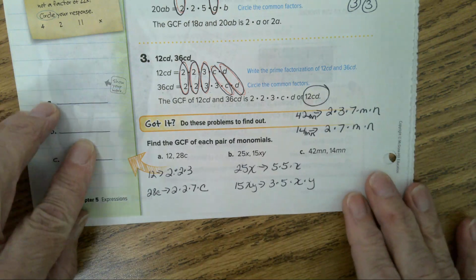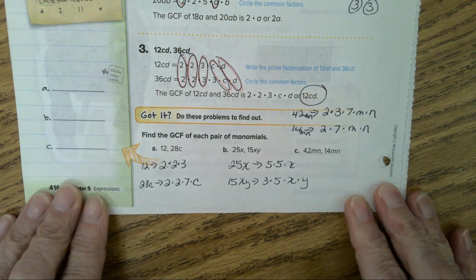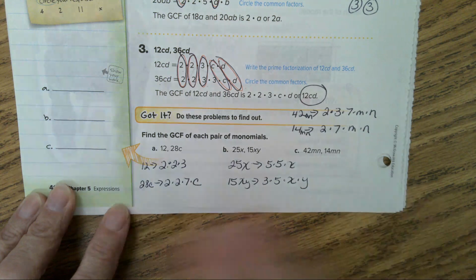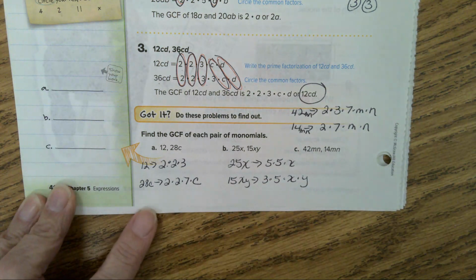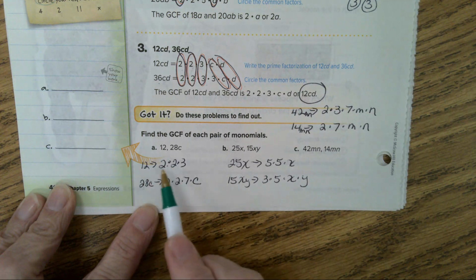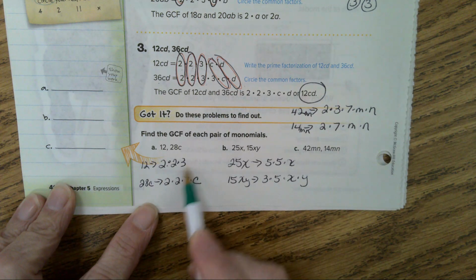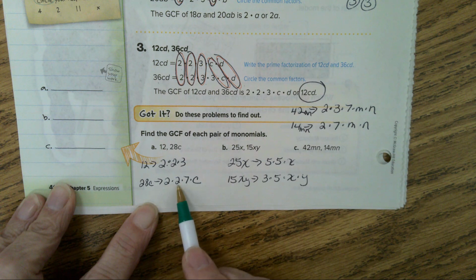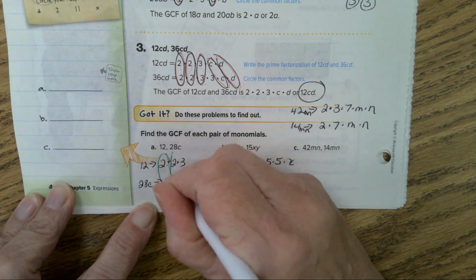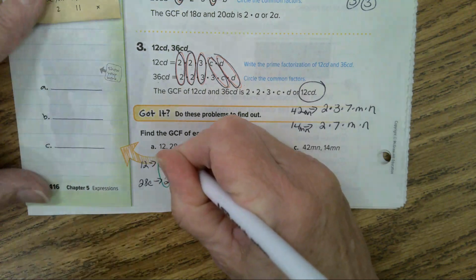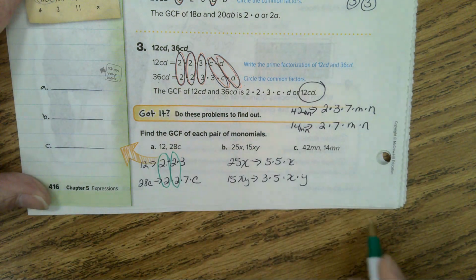Okay, I've broken these down into prime factorizations, and now I'm going to circle what they both have alike so we can determine what our greatest common factor is. For 12, I have 2 times 2 times 3. For 28C, I have 2 times 2 times 7 times C. Well, they both have a 2 times 2, so the greatest common factor for letter A is 4.